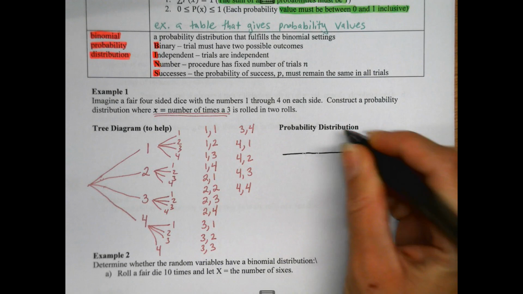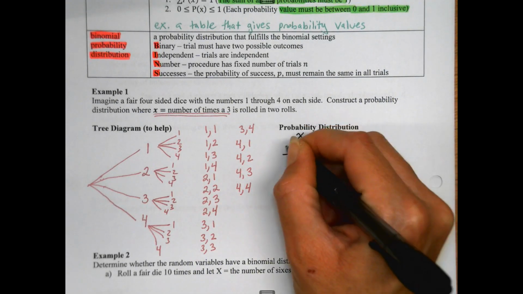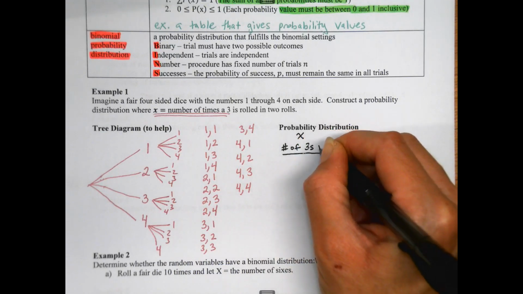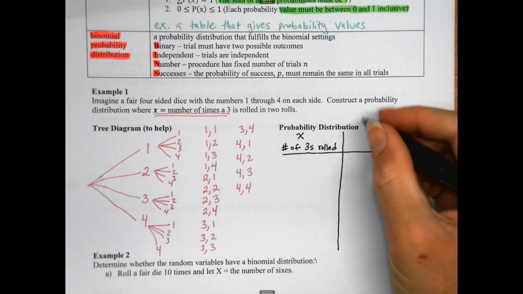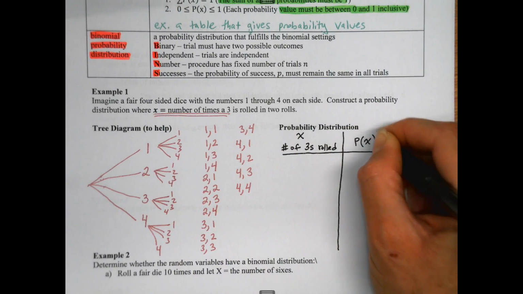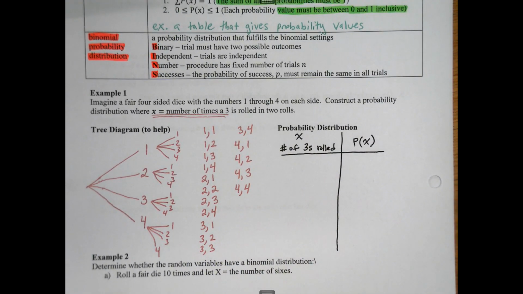Our probability distribution is going to be a table where X is the number of 3s that are rolled, and our other column is going to be the probability of X happening. So how many 3s can we roll?